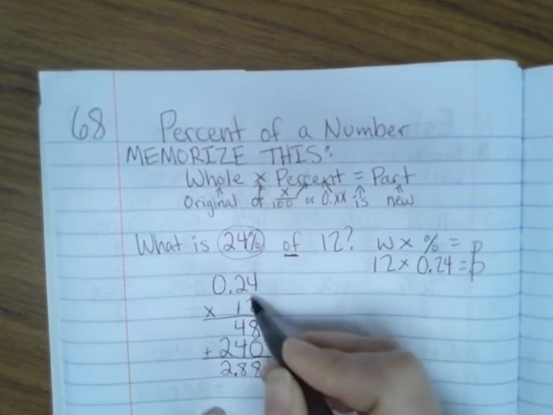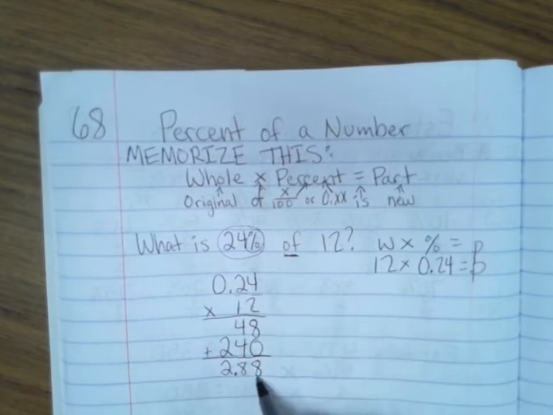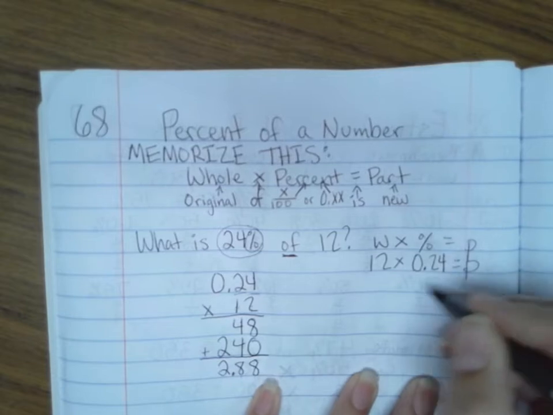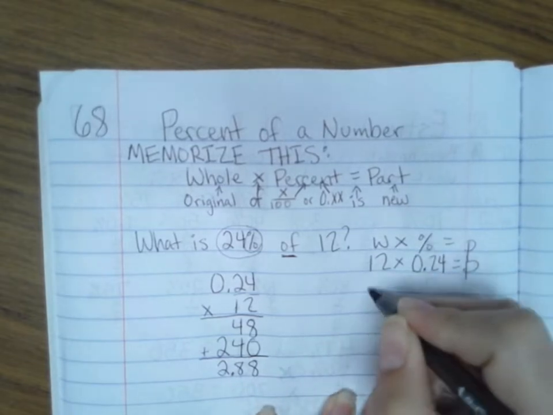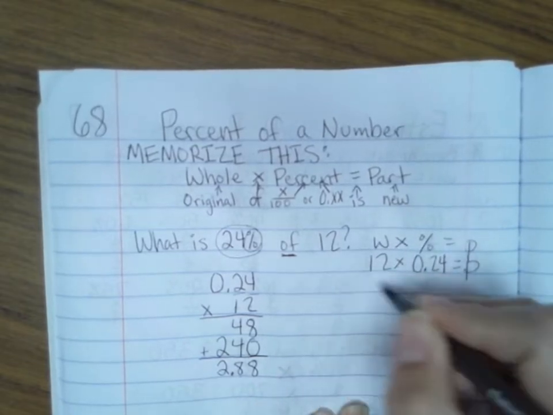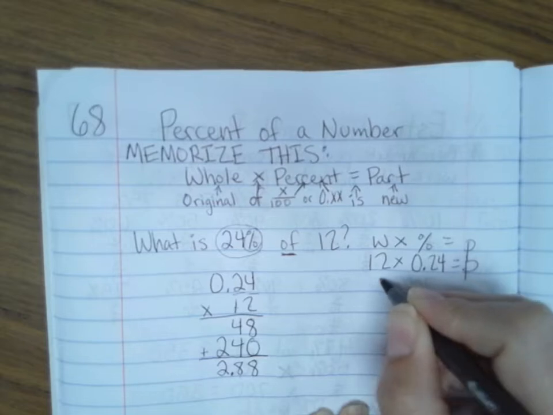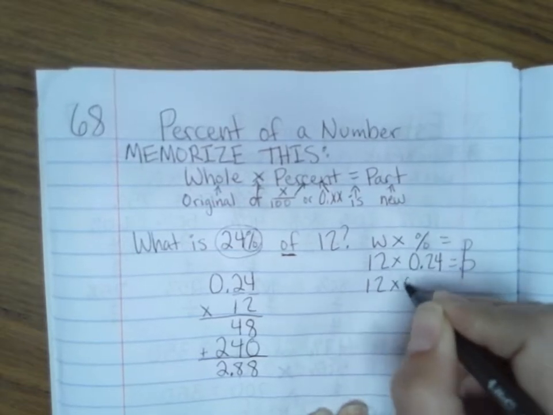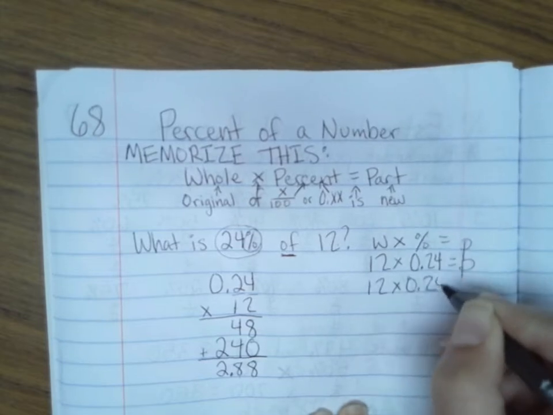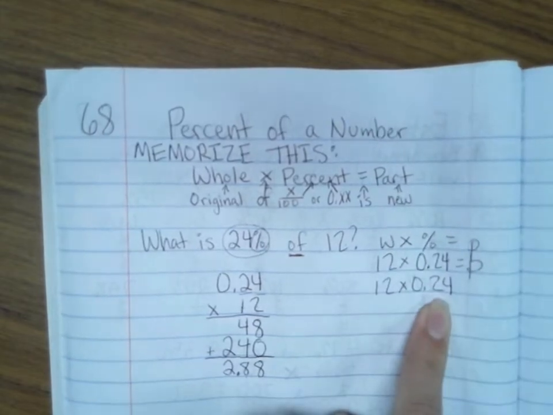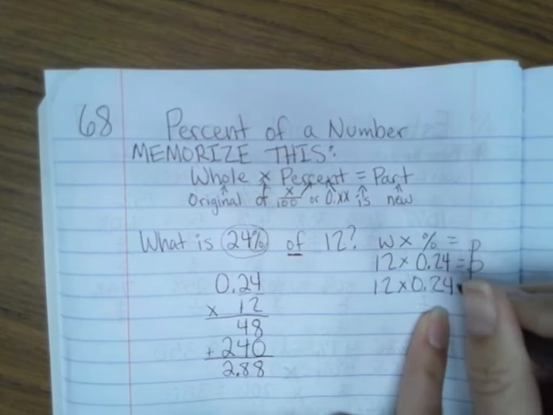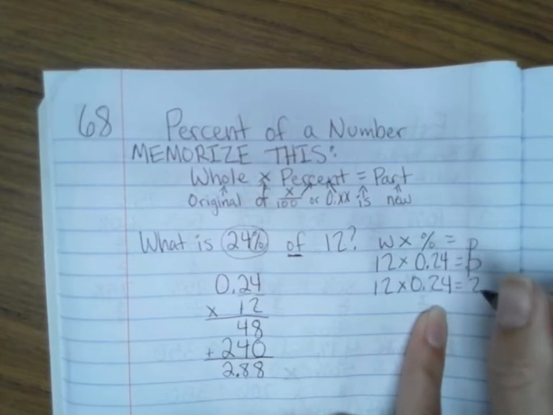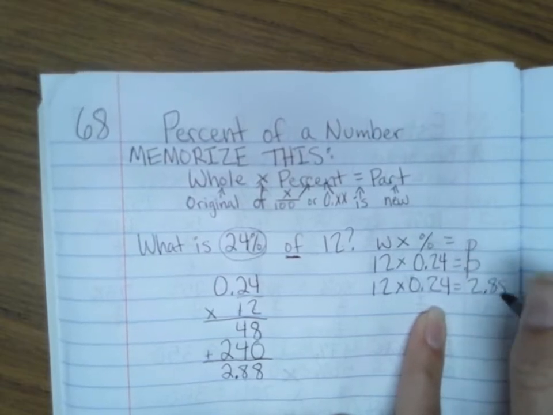So 2 places behind the decimal. 1, 2 behind the decimal in my answer. So my answer is 2.88. So 12 times 0.24, remember this is 24% as a decimal, equals 2.88.